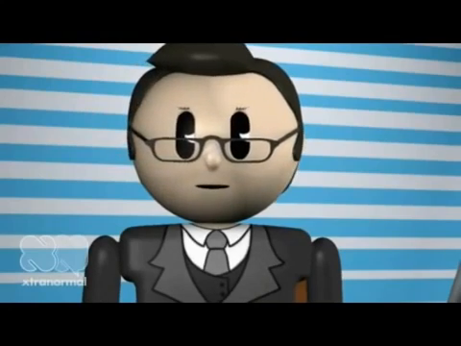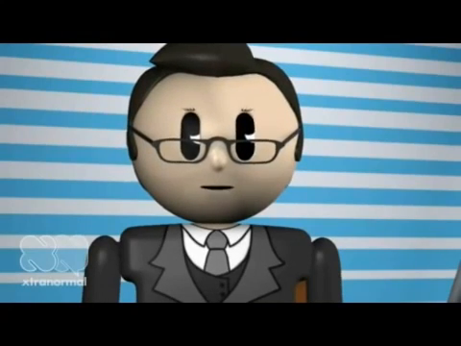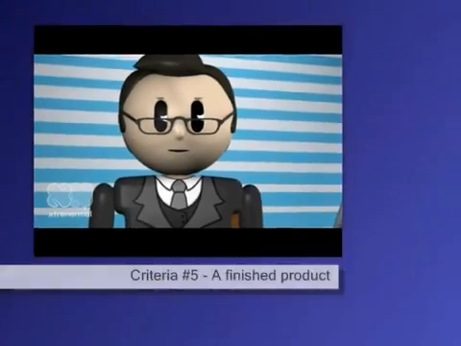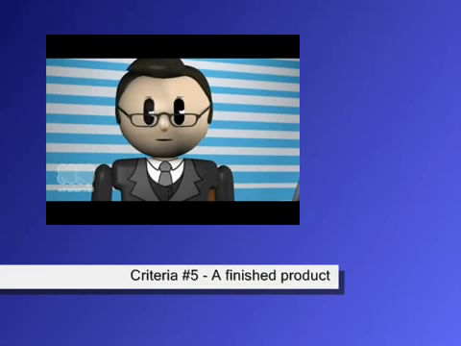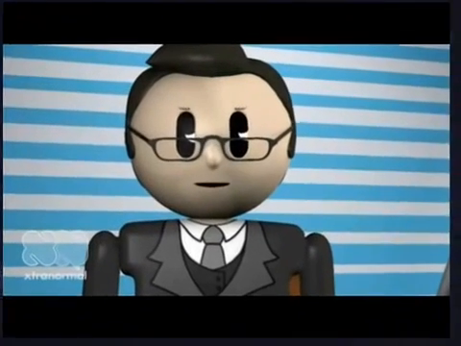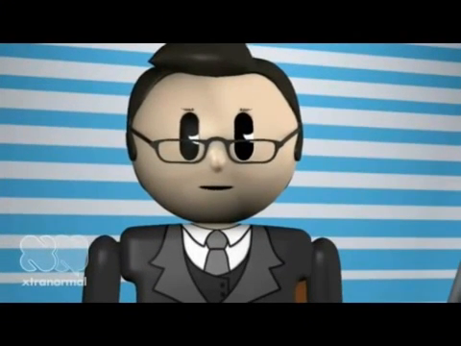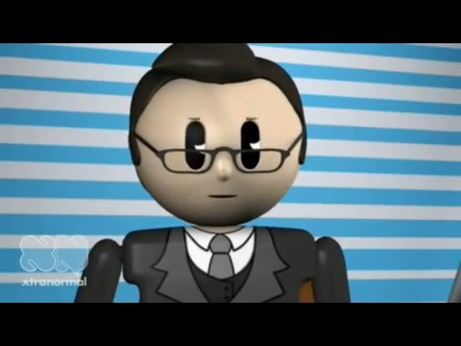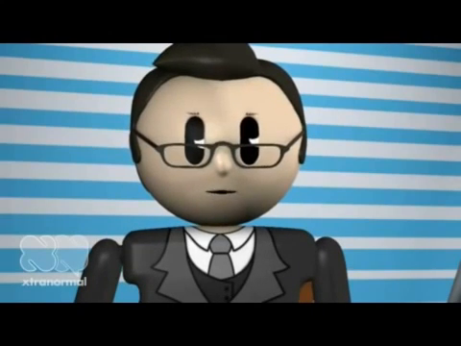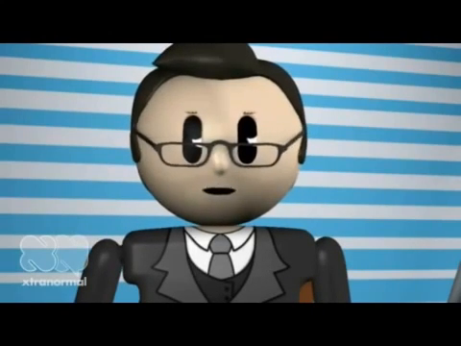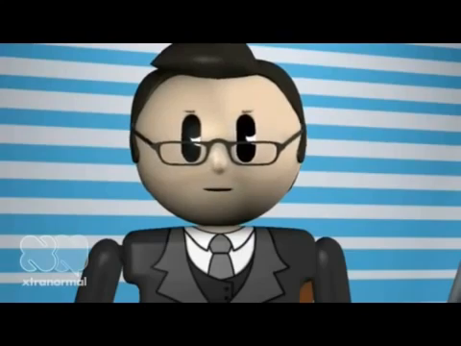A fifth criteria is about product. Does the Web 2.0 tool provide the student a finished product, such as a piece of text, a video, or a multimedia presentation that represents they are learning? Will the student have something to show for their efforts, and does it provide an opportunity to assess learning?